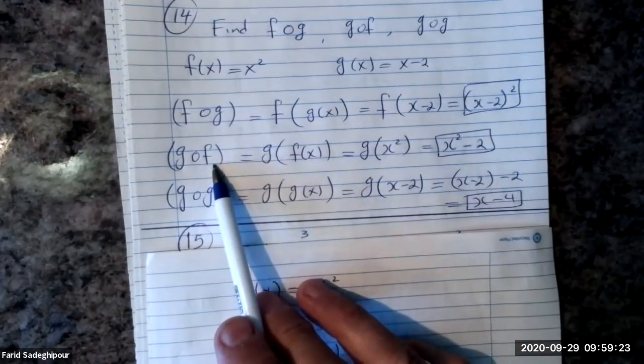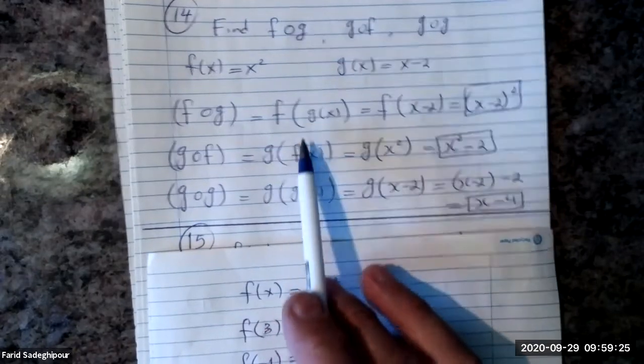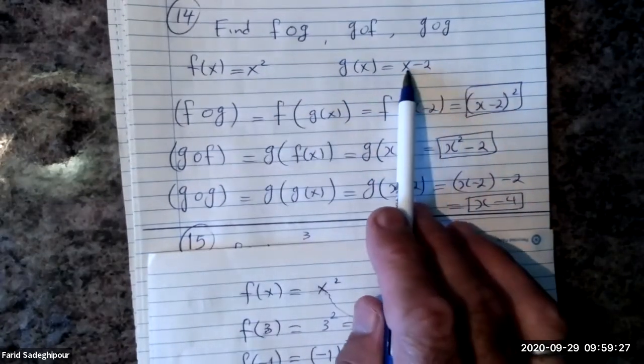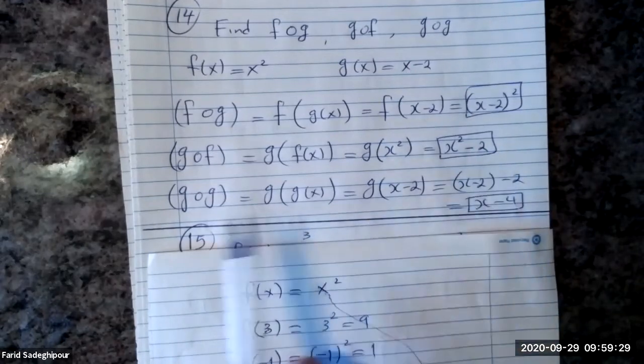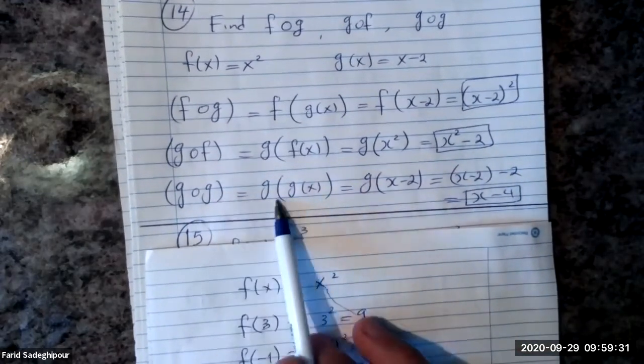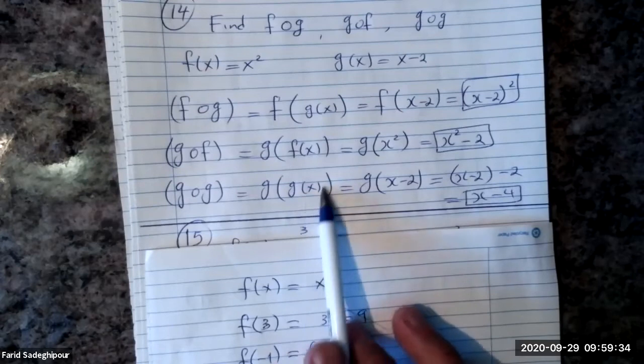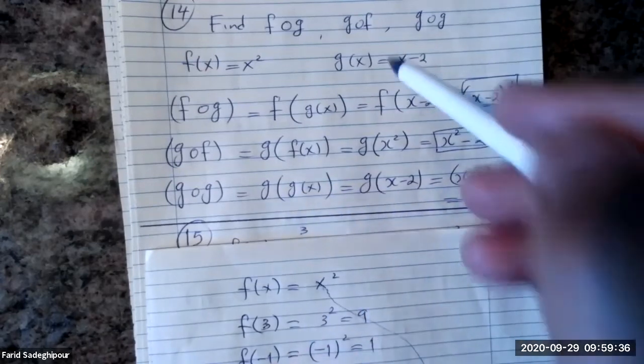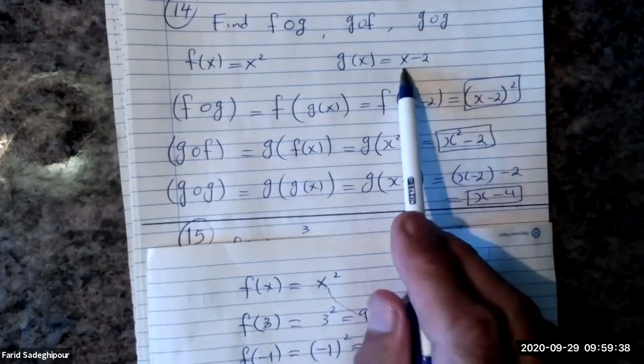So g o f means g of f of x. Take f of x, which is x squared, and insert it into the x here. And g o g means what? G of g of x means take g of x, which is x minus 2, and put it inside of the g of x again. Put it here.